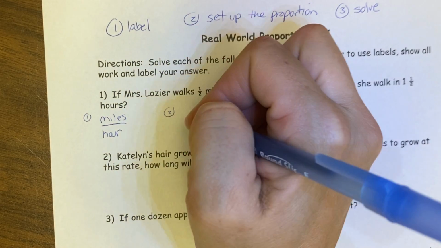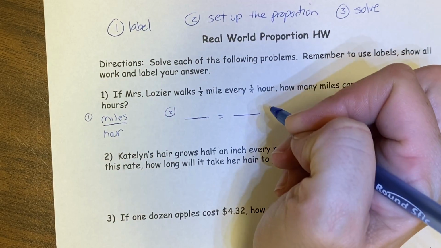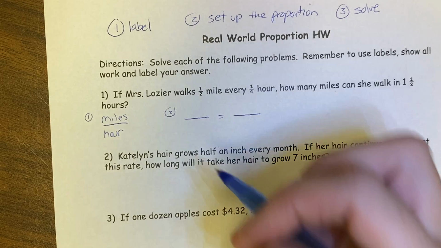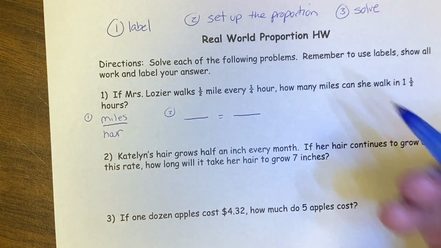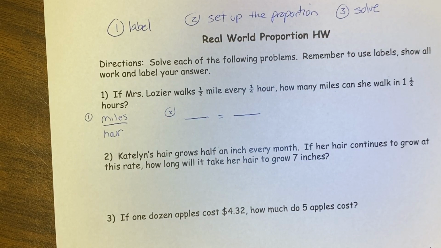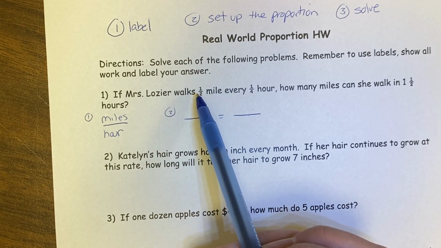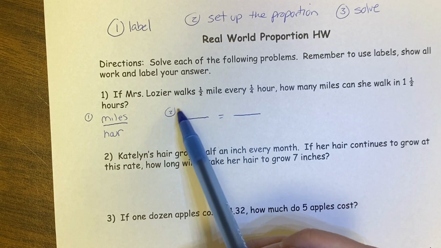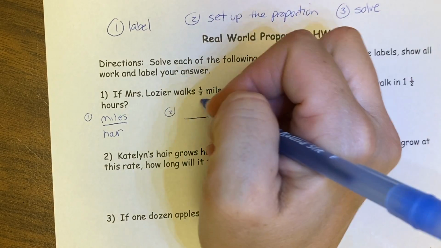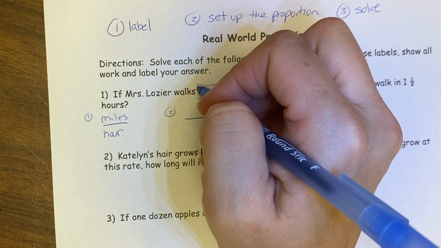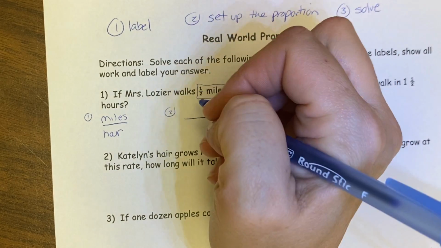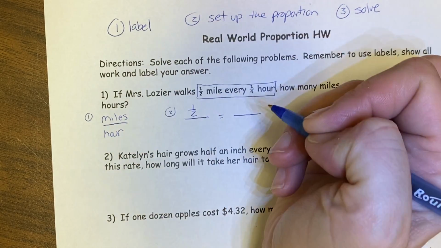The second step is to set up the proportion. The first ratio in the proportion should be given. Somewhere, somehow, it has to be there. It gets tricky if they write the number in words, but I need you to know it's there. So in this case, it's right here. First sentence, first ratio. So you're gonna do 1/2 over 1/4.